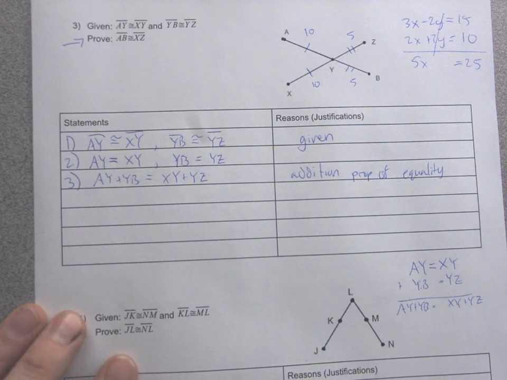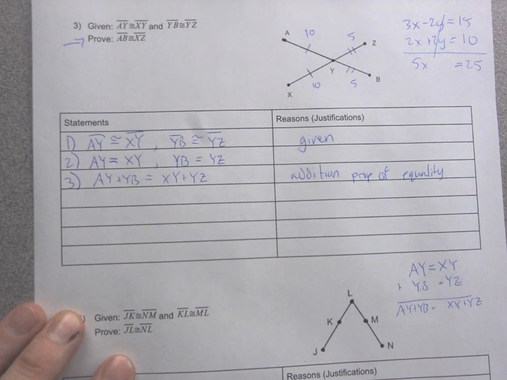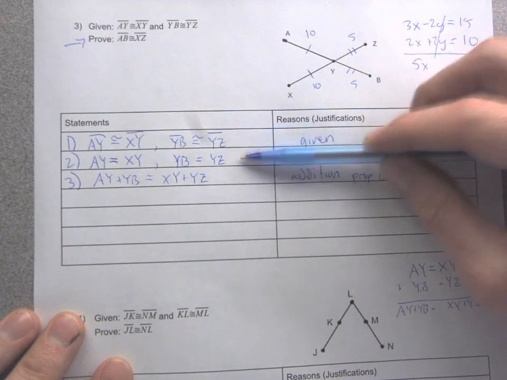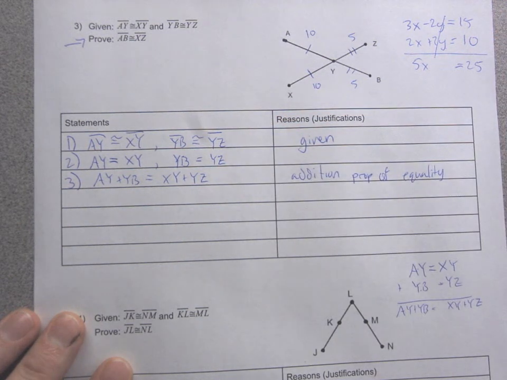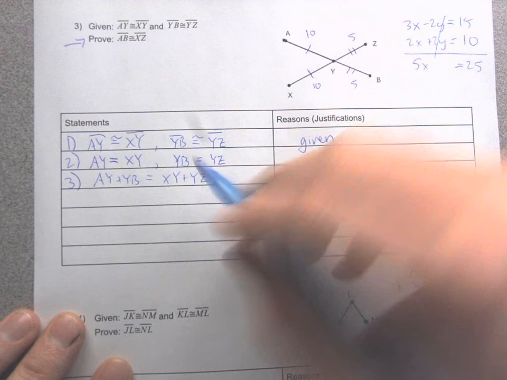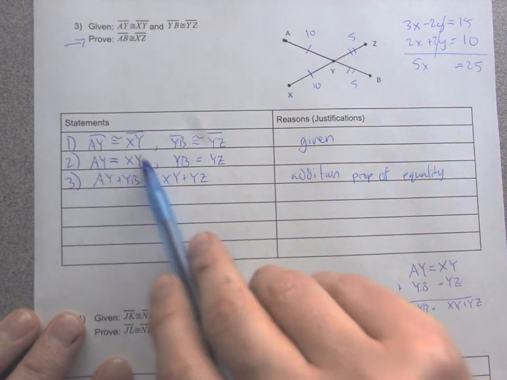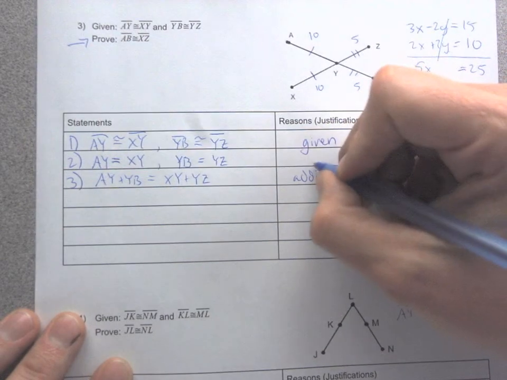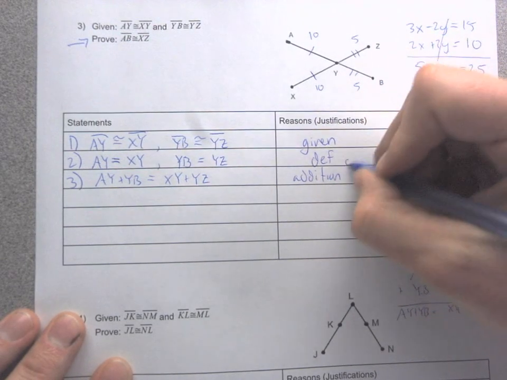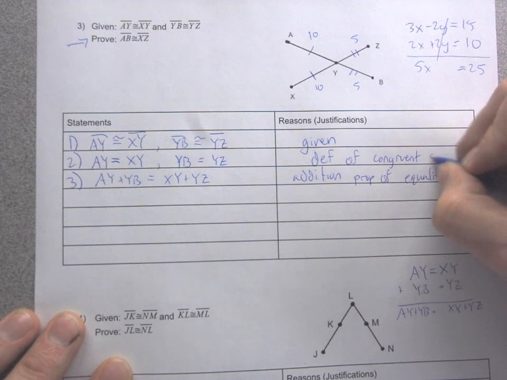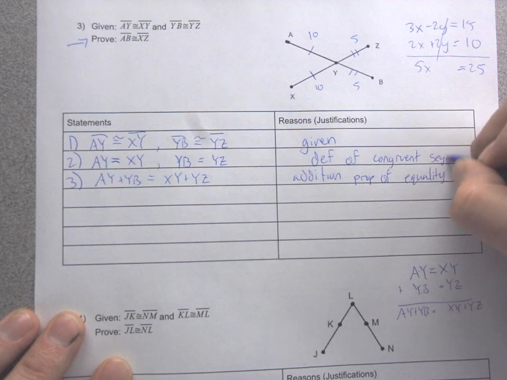Okay, just noticing that I missed a justification here, or a reason. So going from here to here, when I translate from a congruent statement to an equality statement, I do that because I know that the definition of congruent segments is that their measures are equal. So the justification here is definition of congruent segments. I think I said angles, sorry, I meant segments.